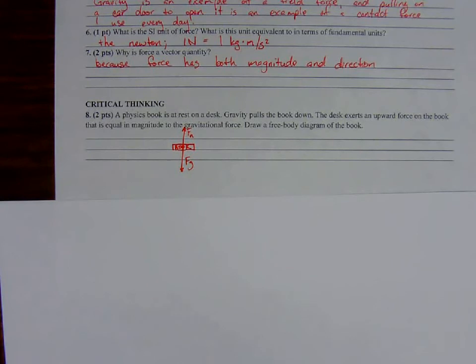Now here, I'm going to call it the normal force. You don't have to call it the normal force right now. You can call it force of desk on book if you wanted to go that way. That's totally fine. But the real key here is, first off, label them. Okay, label them as something, and that the arrows are of equal magnitude, but they're going in opposite directions, and they both originate at the center of mass of the object.